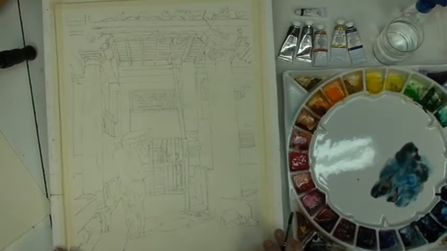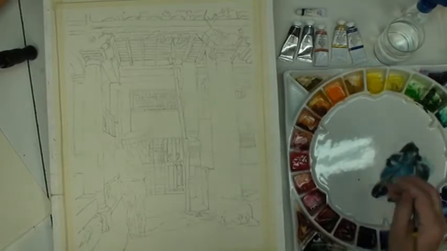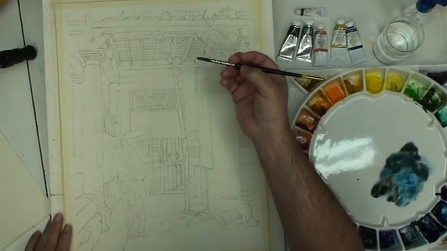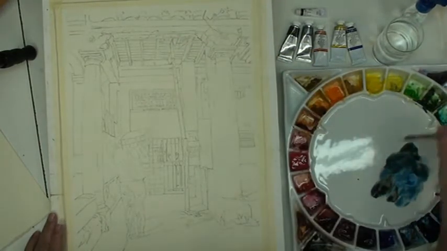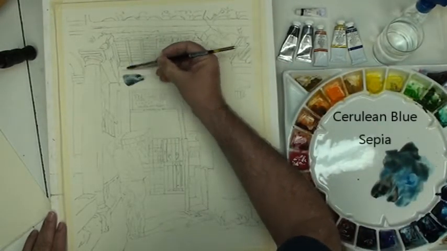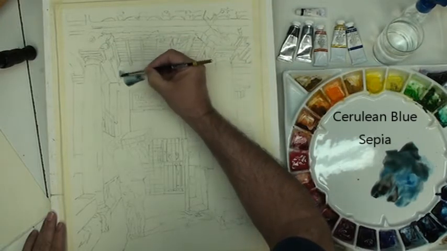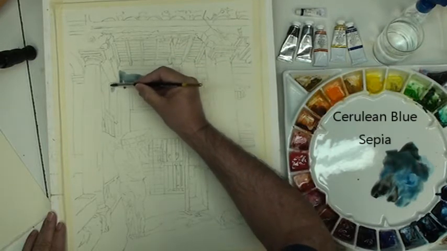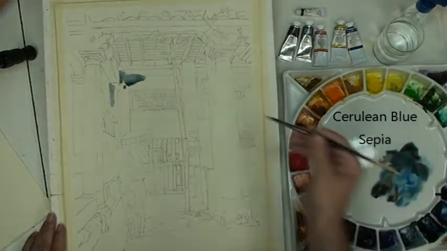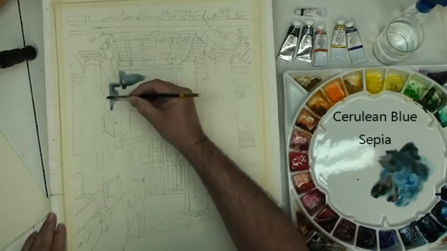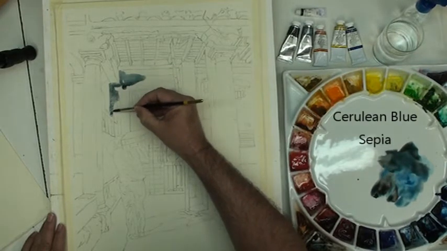Okay, so for starters, I'm going to start blocking in some of the shadowed area on the back wall of this. And what I've done is I've put together a mixture of cerulean blue and sepia that I want to start blocking in some of the structure with. Working wet on the dry here, with some water so I can still see my pencil line underneath. I do realize I may come back into some of this with some more color afterwards.